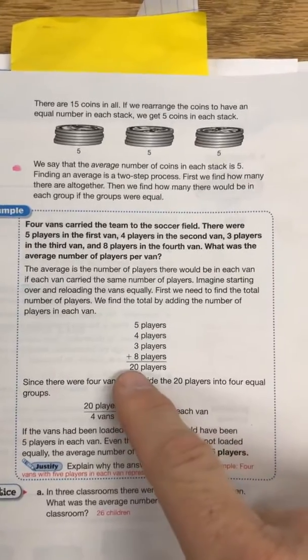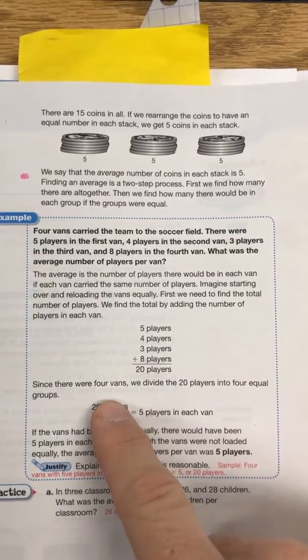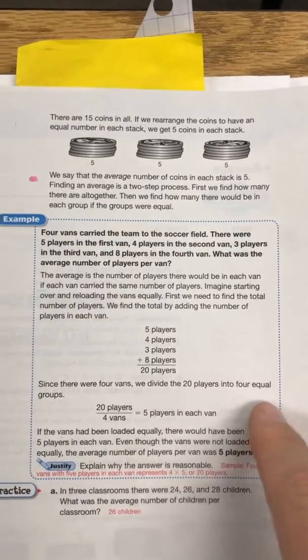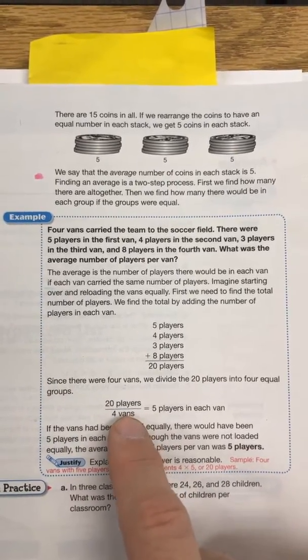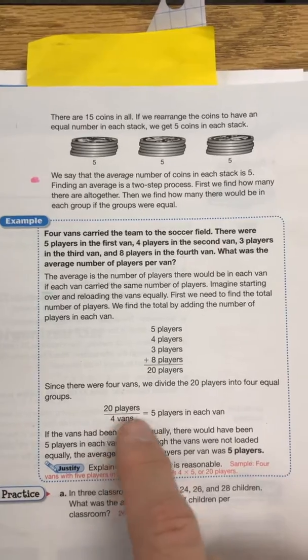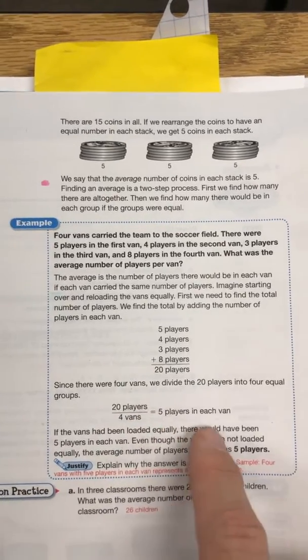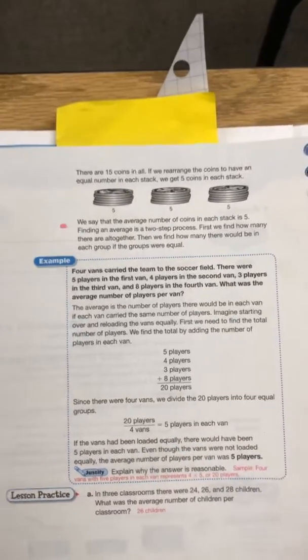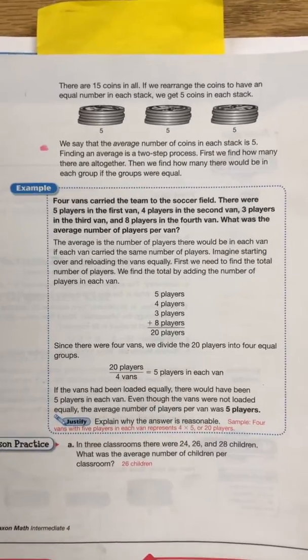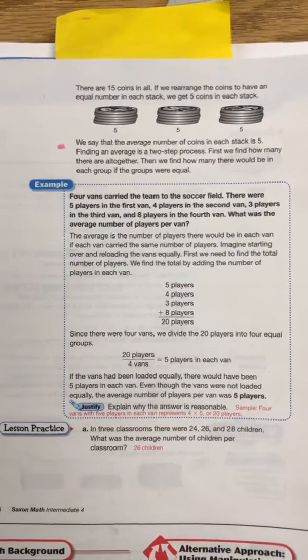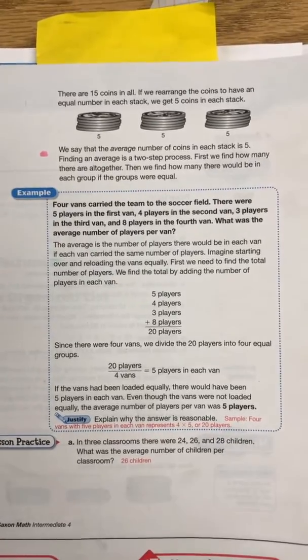So when you come back to your book here, they show it a little bit different. They get 20 players. Since there were 4 vans, we divide 20 players into the 4 equal groups. 20 players divided by 4 vans, that's what that looks like, equals 5 players in each van. Makes sense? Now you guys get to try to do the lesson practice and then grade your own lesson practice with the lesson practice key that will be there.